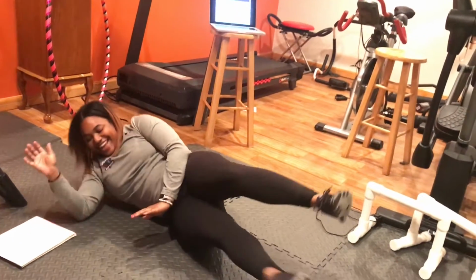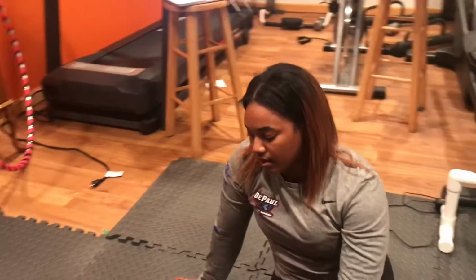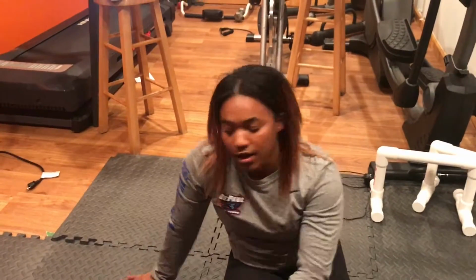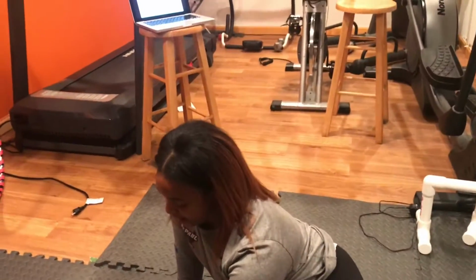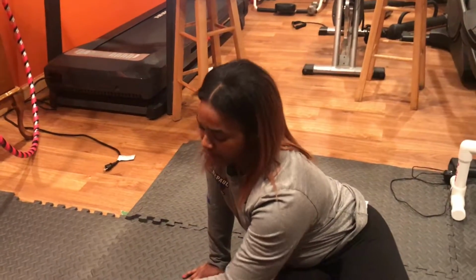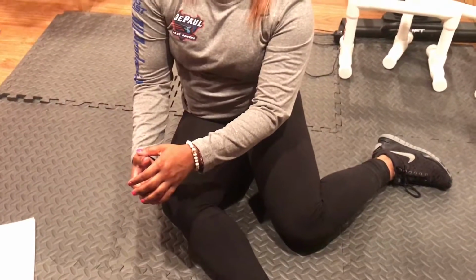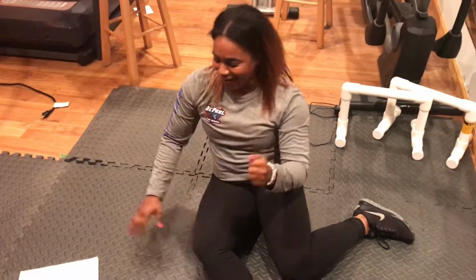Sound good? All right, so those were my exercises for strengthening the muscles around my patella. Basically, now I just have some exercises to stabilize the knee. So stabilize the knee, meaning just trying to keep it where it needs to be and not loose. Because when things are loose, then things tend to tear, all right?